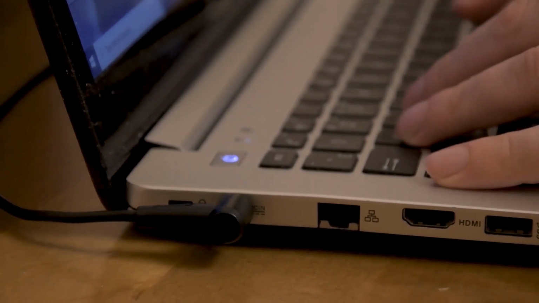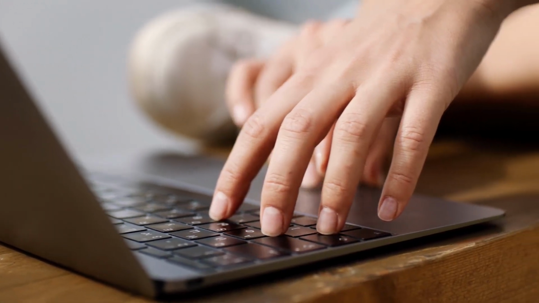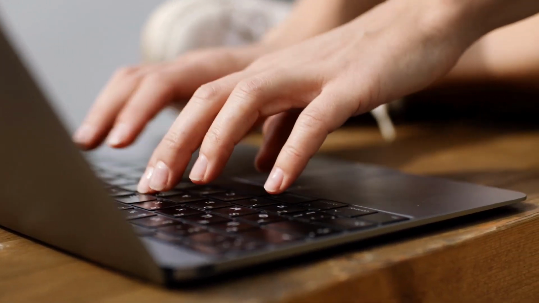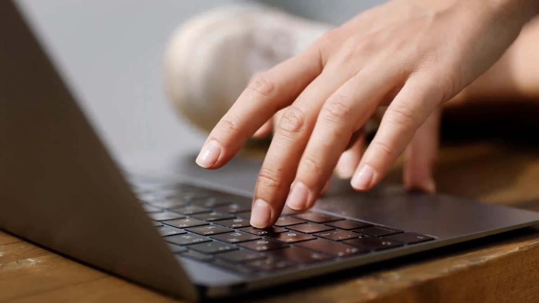In that time, your laptop will take power directly from the main line, not from your laptop battery. As a result, your laptop battery will remain healthy. Use your laptop battery only for emergency purposes.